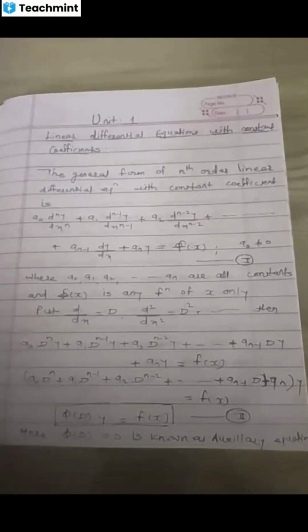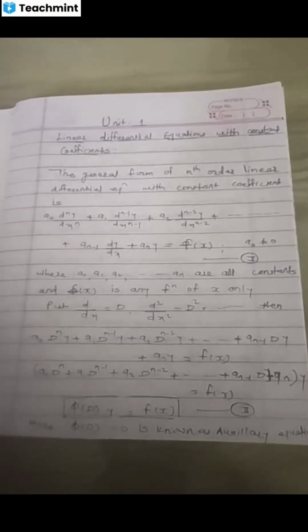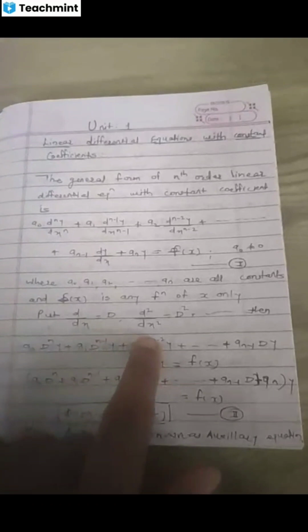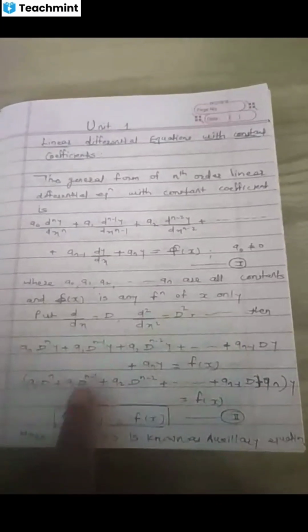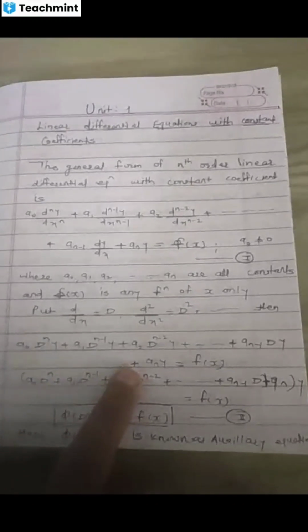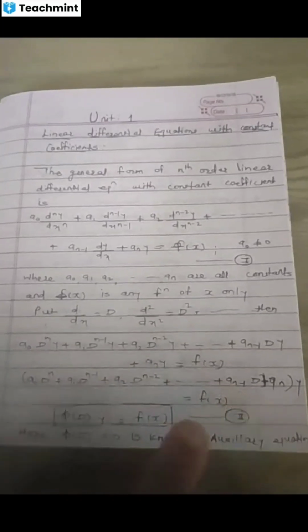Now, how to find the solution for this differential equation? So first we have to reduce it. To reduce the differential equation, we use the substitution. Put d by dx equal to D, d square by dx square equal to D square, and so on. So that we can reduce the differential equation like this: a naught D^n y plus a1 D^(n-1) y plus a2 D^(n-2) y plus, and so on, is equal to f of x.